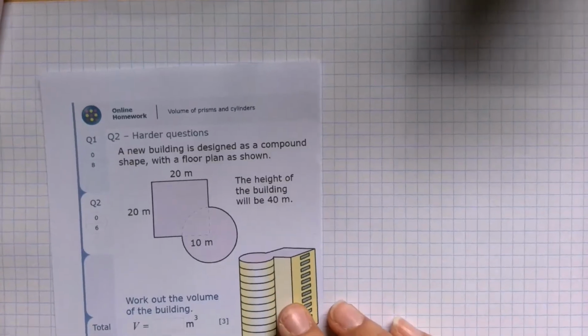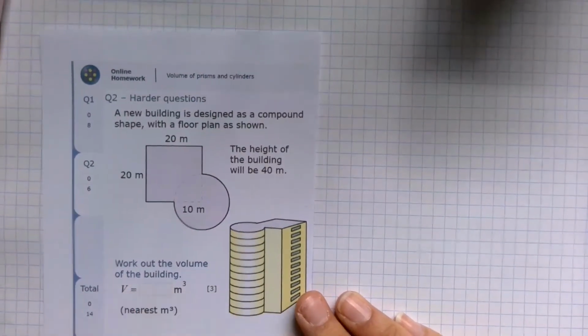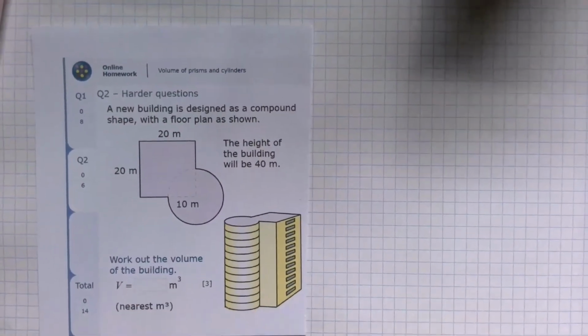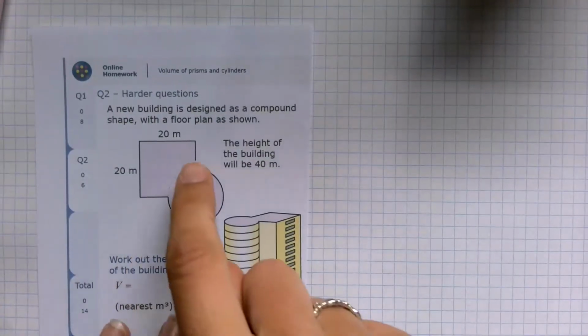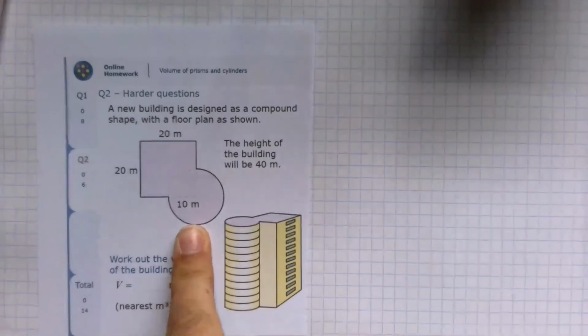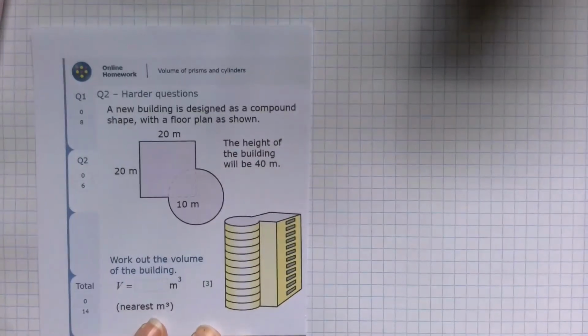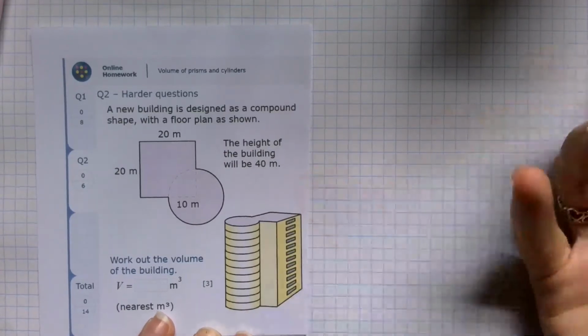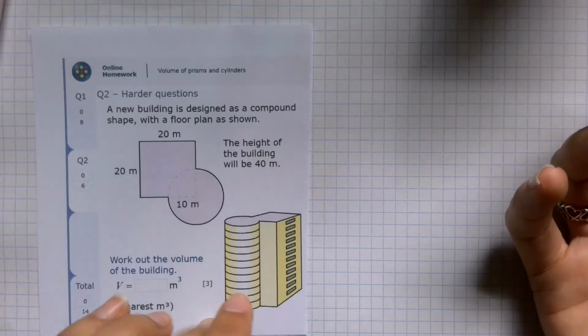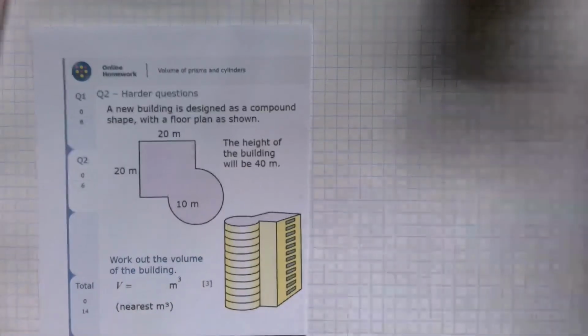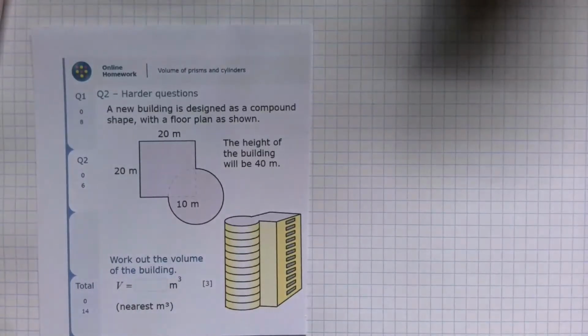So, first of all, we've got a building which is in an interesting shape. And we're given the floor plan, which is the cross section, because the floor plan is the same for every floor on this particular building. And then we're given the height. We need to work out the volume of the building. So first of all, we're going to find the area of the cross section. That's always got to be our first step.